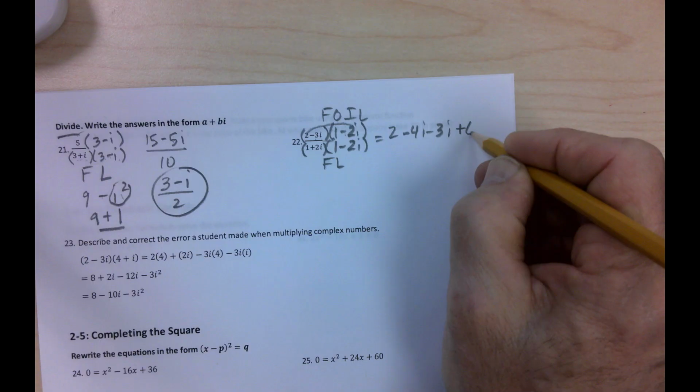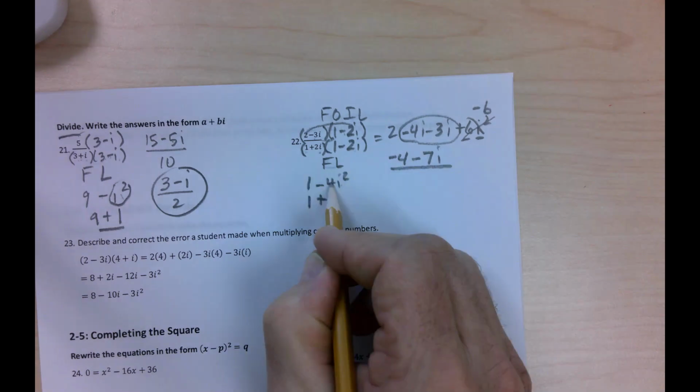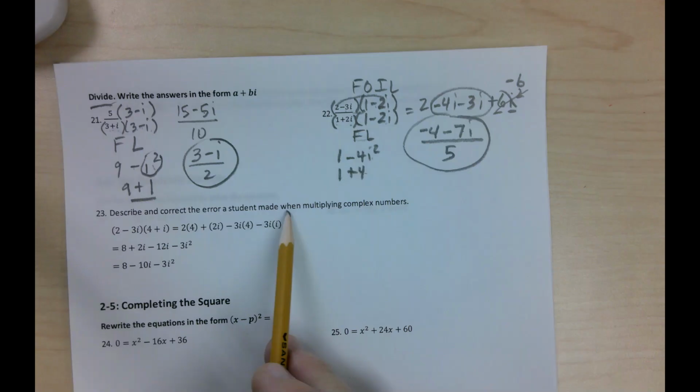This is the same thing as 6 times negative 1, which is negative 6. Negative 6 and 2 is negative 4, I all over whatever we get here. So 1 times 1 is 1. 2i times negative 2i is negative 4i squared, which is actually 1 plus 4. Negative 4 is plus 4. So that'd be a 5. And there's nothing I can take out, so I would be done. All right.